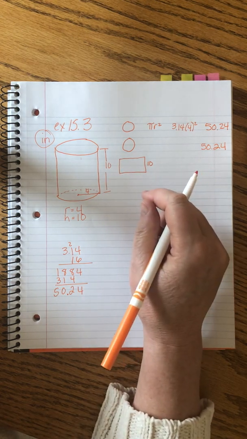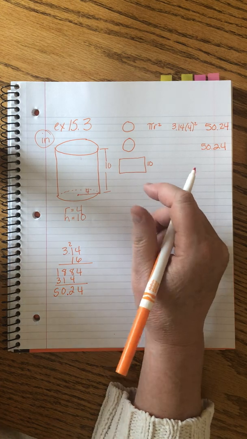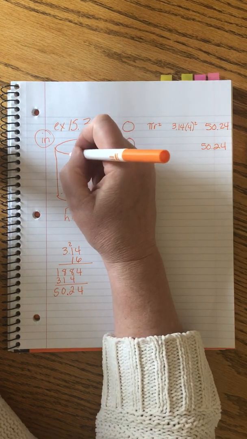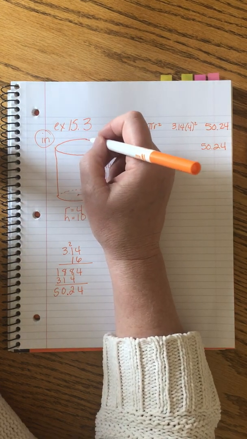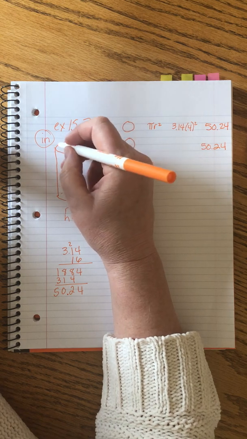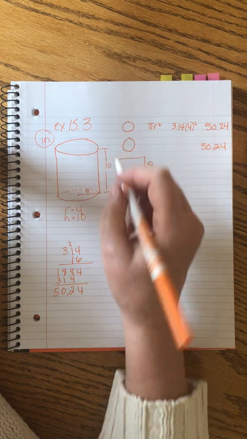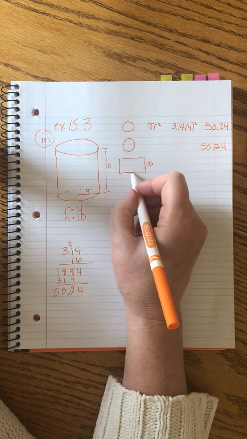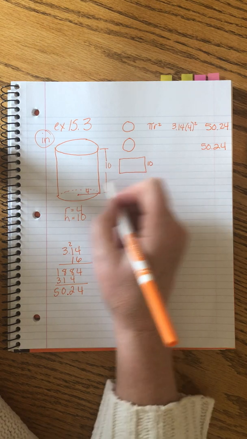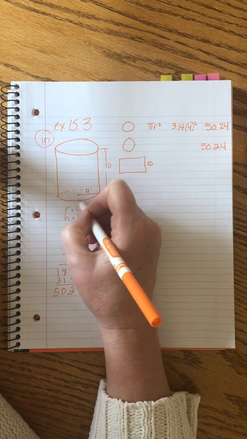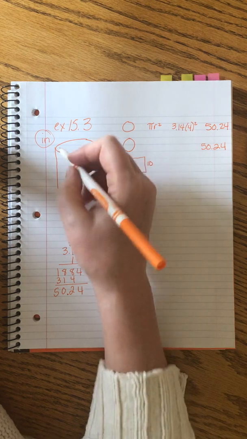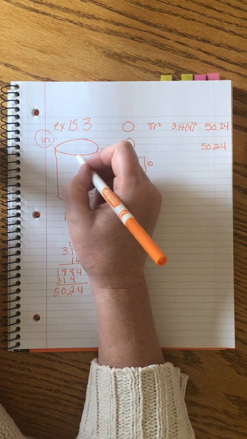What I have to recognize is that when I took my box cutters and cut along here, the circumference of this circle is exactly the same dimension as the top and the bottom of the cardboard, right? Because it fits, the cardboard rectangle fits exactly around the circle of the top.